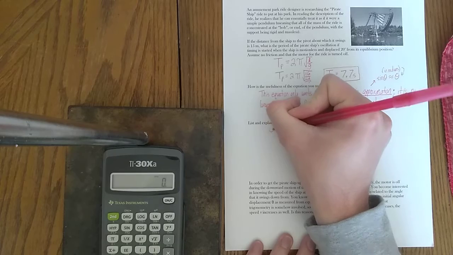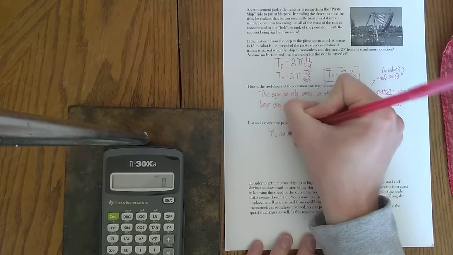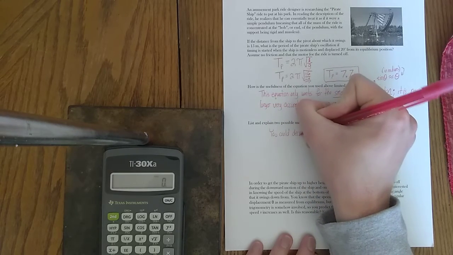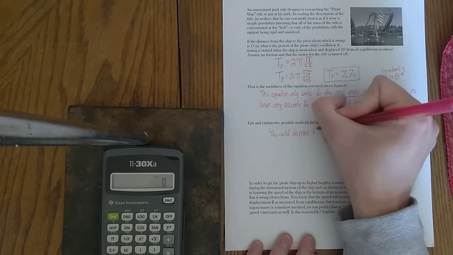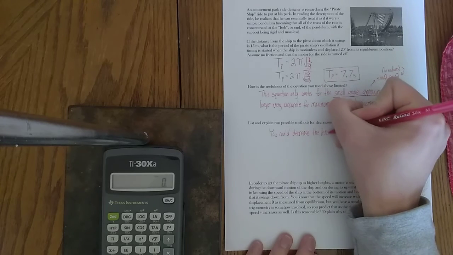So you could decrease the length. And what are you decreasing the length of?